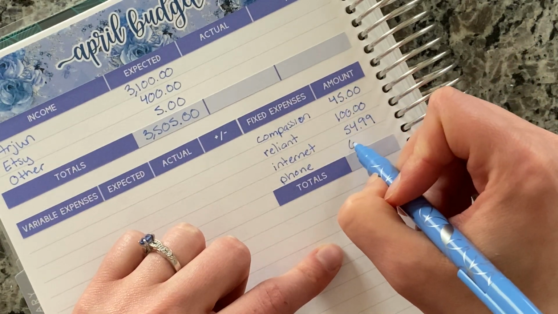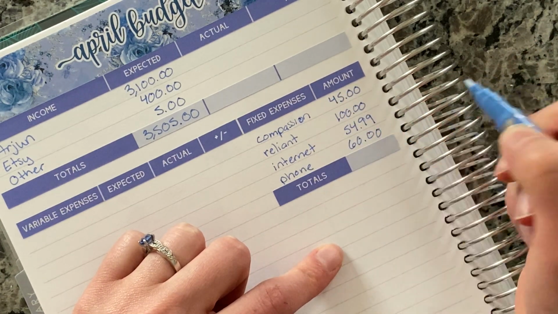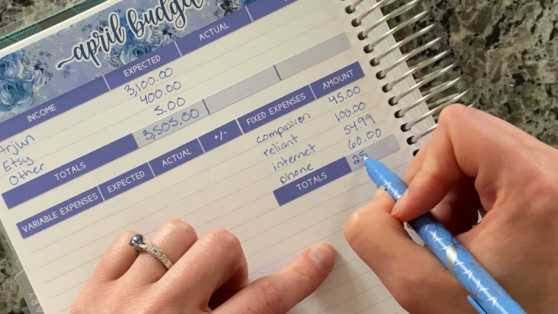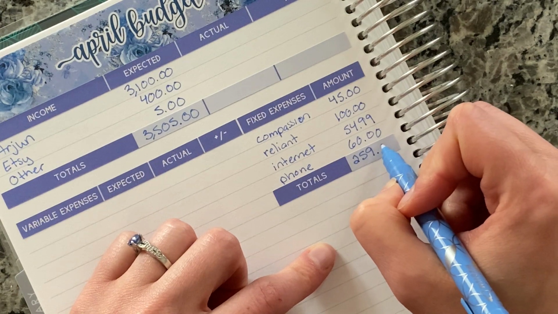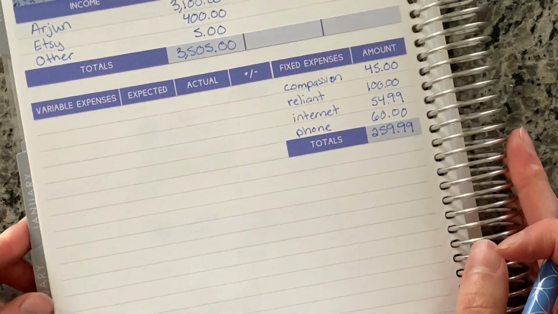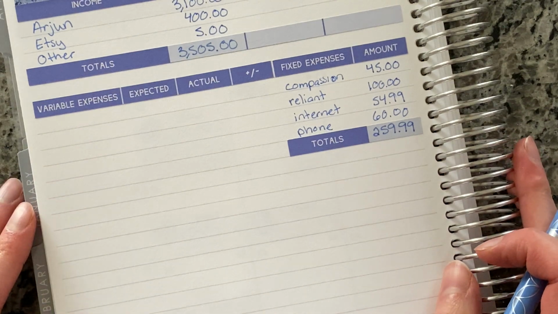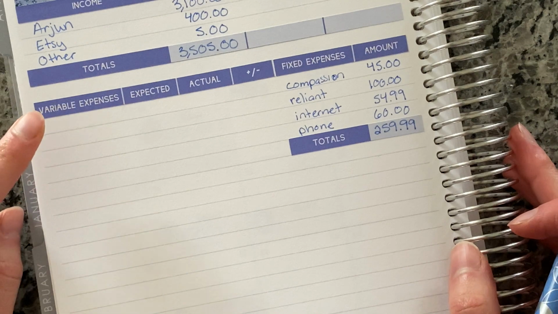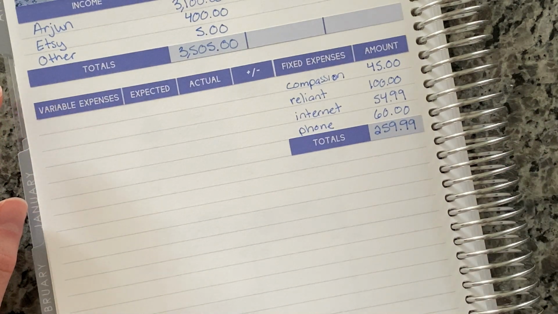But let's finish writing these. Talking while I'm writing, I'm afraid I'm going to write wrong there. So this total is always the same, $259.99 right now. So that's our fixed expenses that we know what we're going to have. And then now we're going to get over here to our variable expenses.